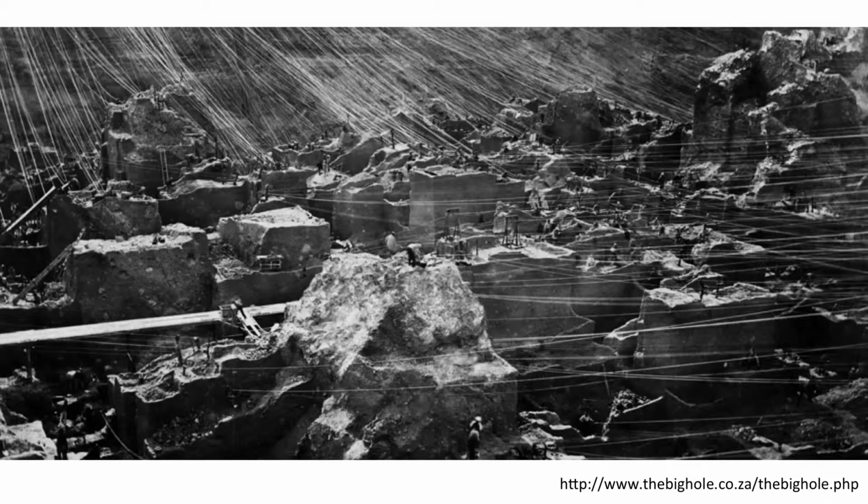I wonder if you've heard the phrase, people don't want to buy a quarter-inch drill, they want to buy a quarter-inch hole. But if you look at these guys working in this hole, I think they would have preferred to have the diamonds rather than the hole.